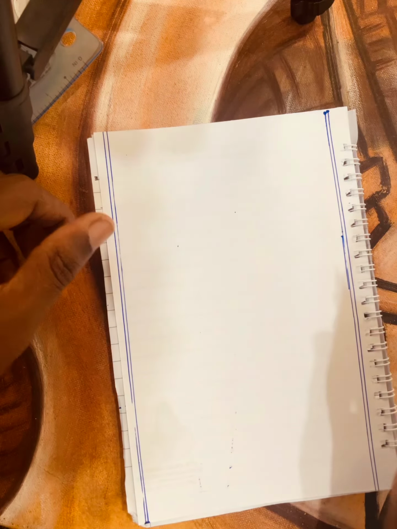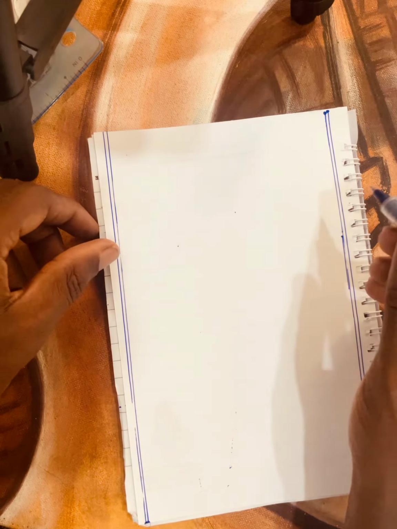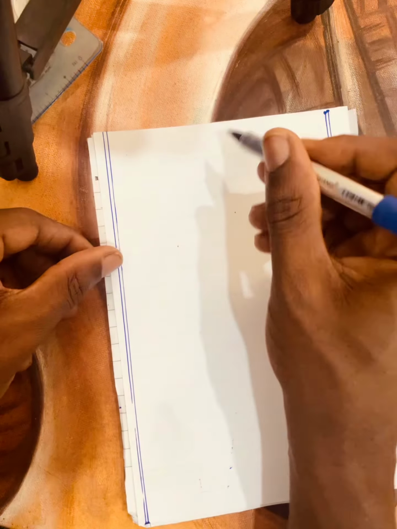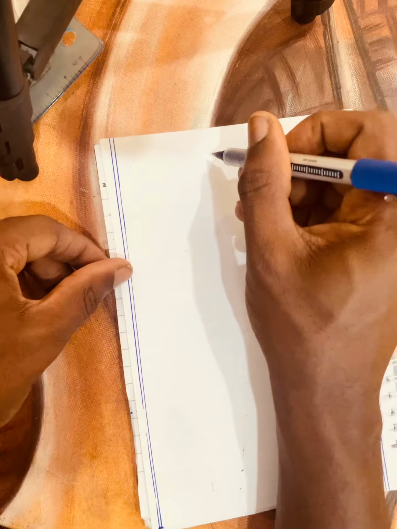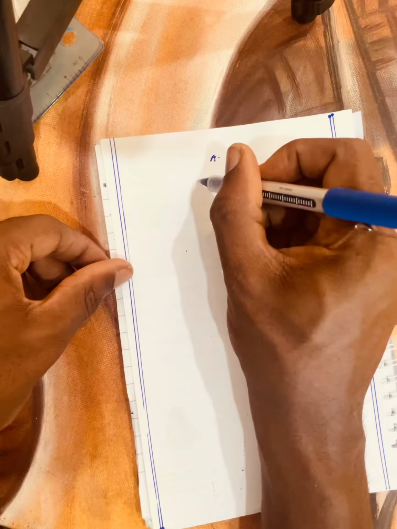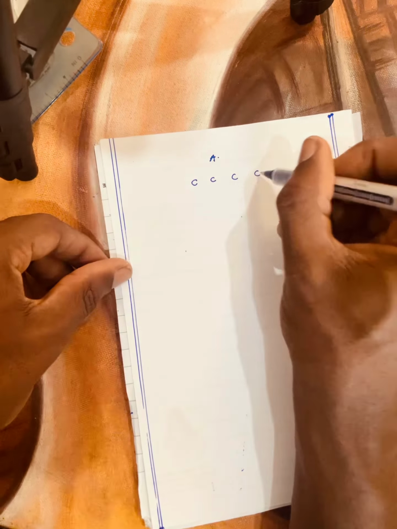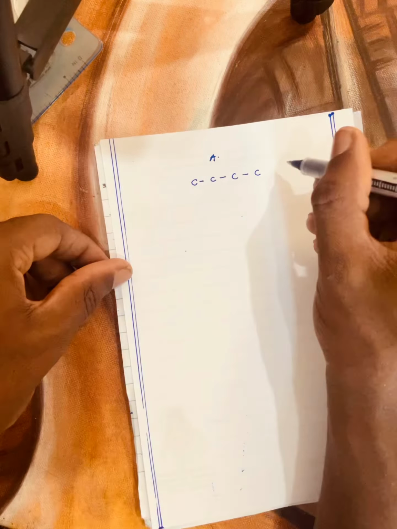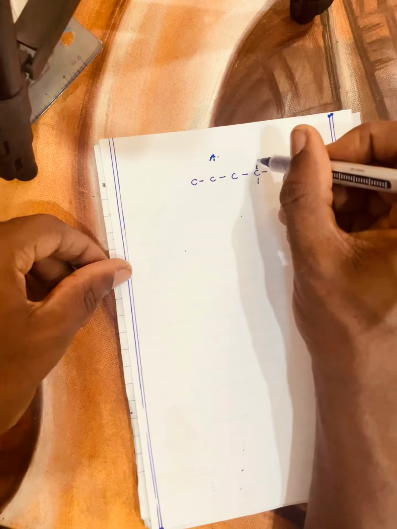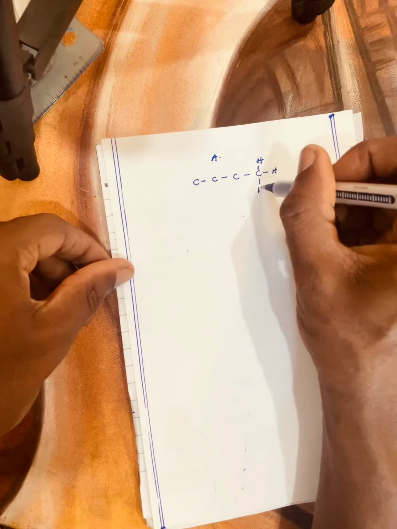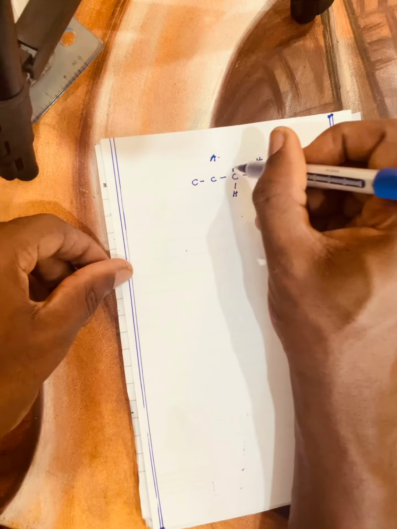So guys, let's look at two compounds. I'll draw their structure. The first one, let's call that one A. I'll draw a structure right here. This is the first compound.